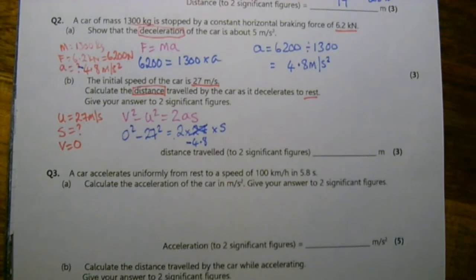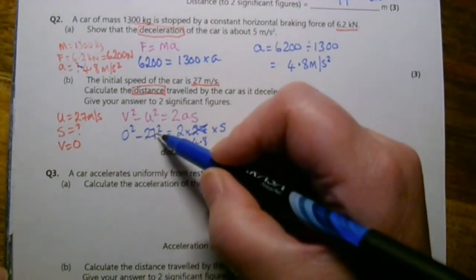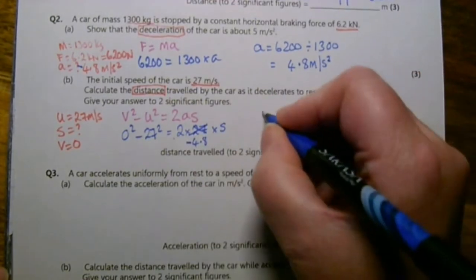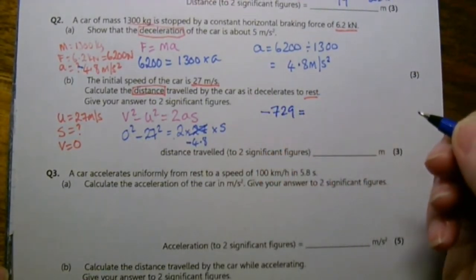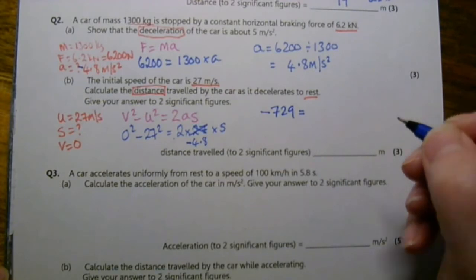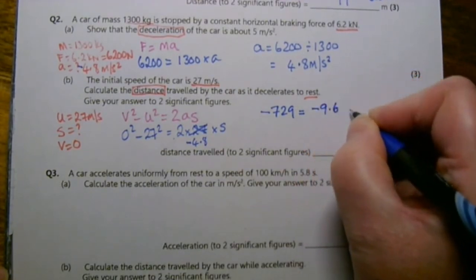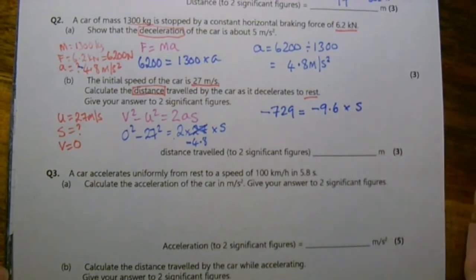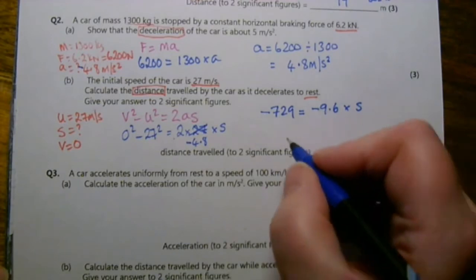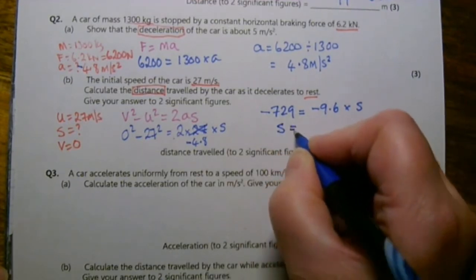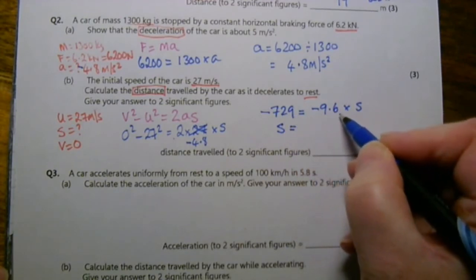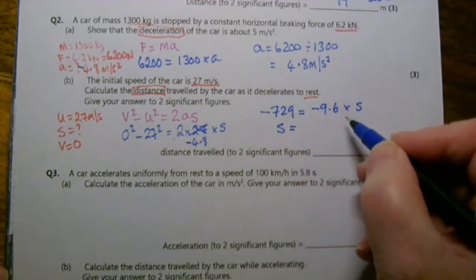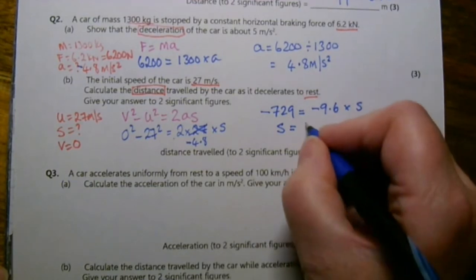Alright, if I work that out, 0 squared minus 27 squared is minus 729. 2 times minus 4.8 is minus 9.6 times s. That means that s must be minus 729 divided by minus 9.6. So because it's minus divided by minus, I can ignore the negatives.